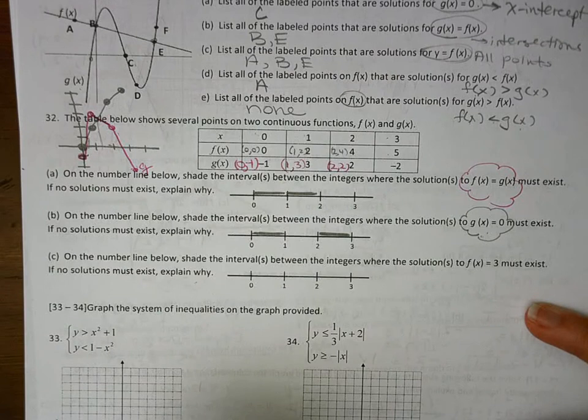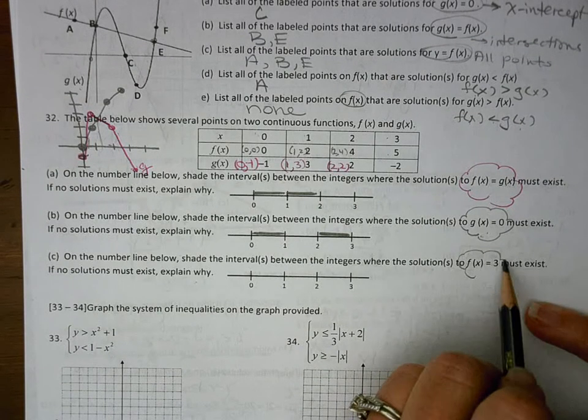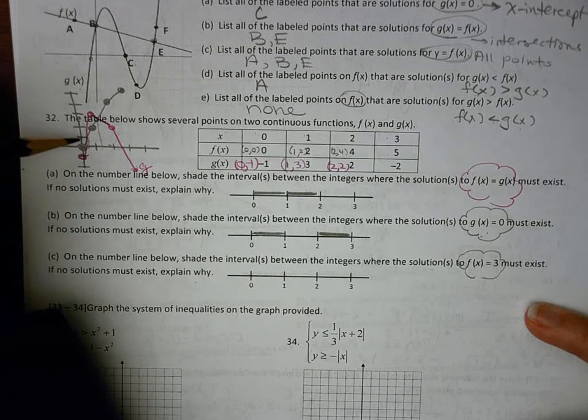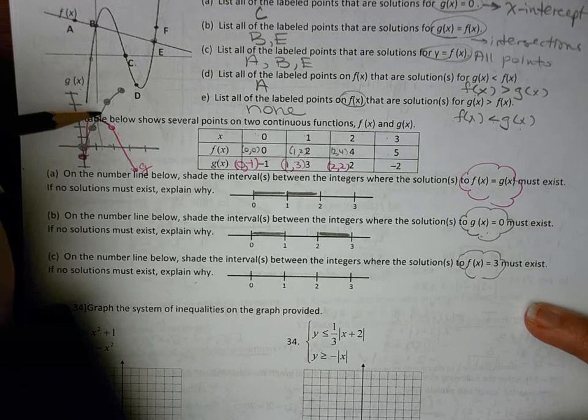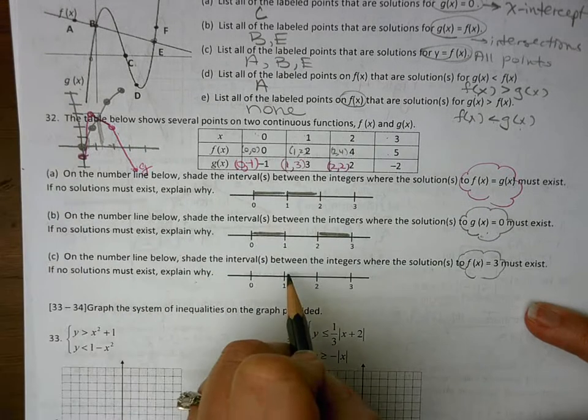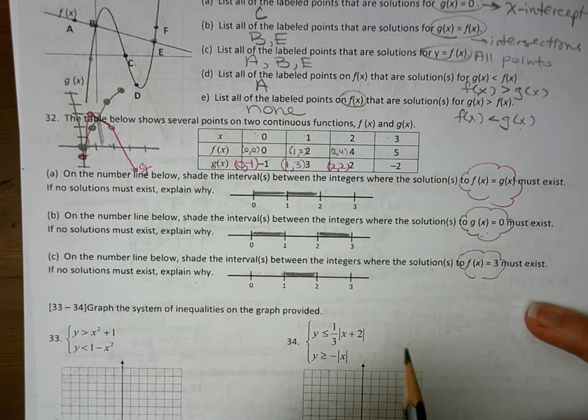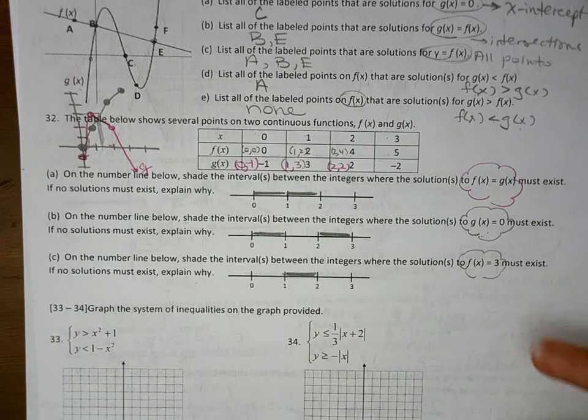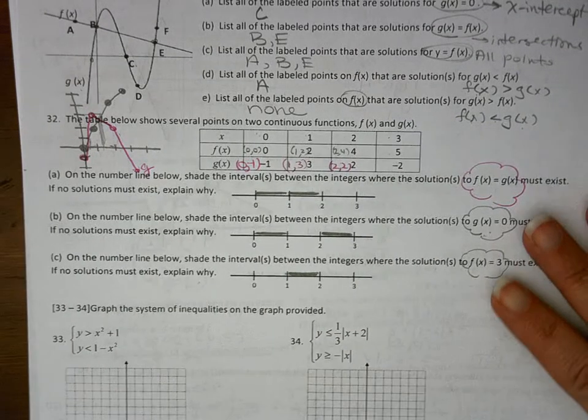And then finally for part C, it's asking for where f of x equals 3. So I'm going to count up to 3, so y equals 3, 1, 2, 3, and then go across to f of x, which is right here, and it lines up somewhere between 1 and 2. So 3 is somewhere between 1 and 2. Okay? All right, and then let's take a look at 33.